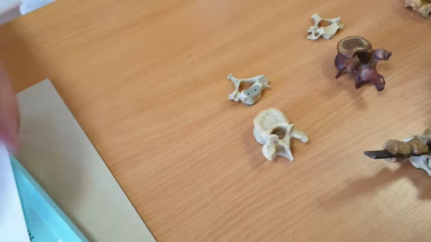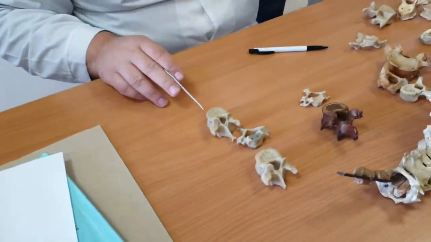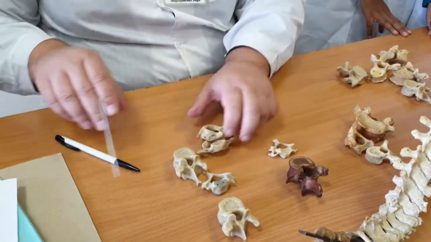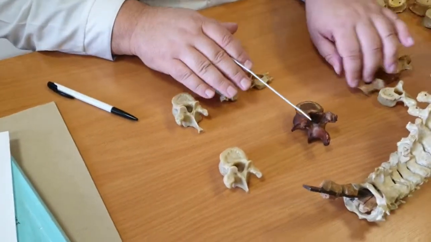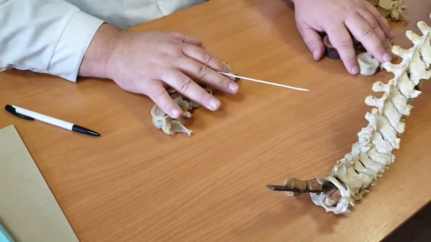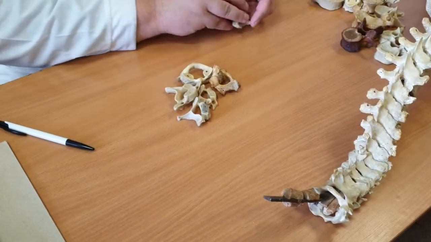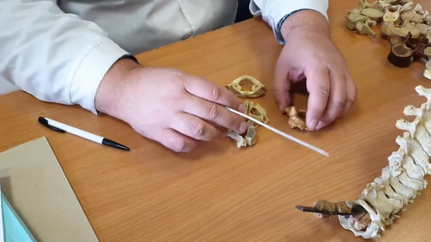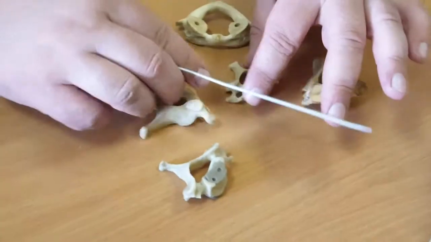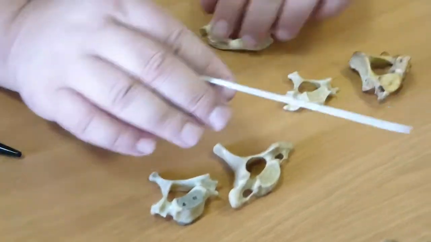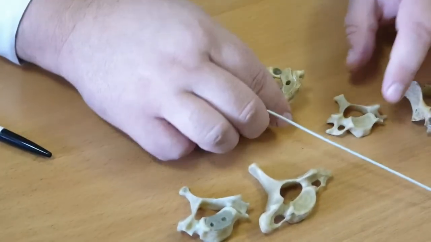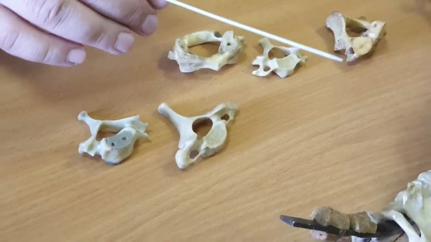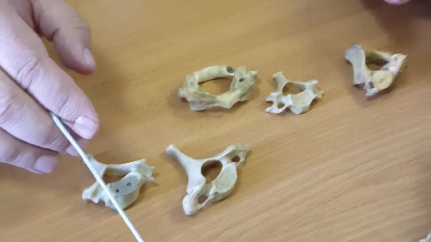And now some words about specific features of some vertebra. For example, that is cervical vertebra. Vertebra cervicalis. First of all, they are smallest vertebra in human body. Yes, smallest. If we compare with the lumbar or with the thoracic vertebra, they are smallest.